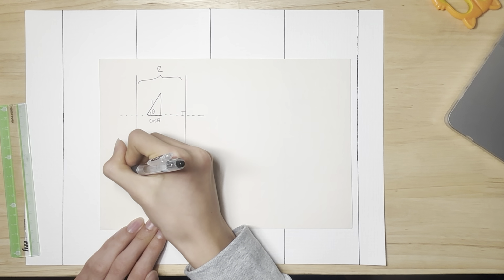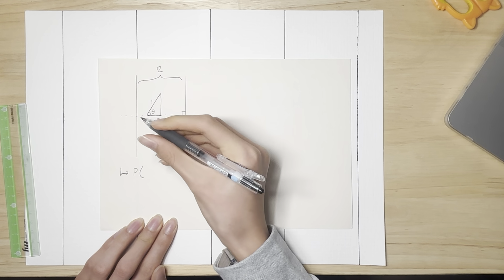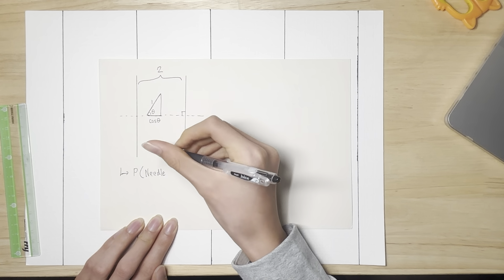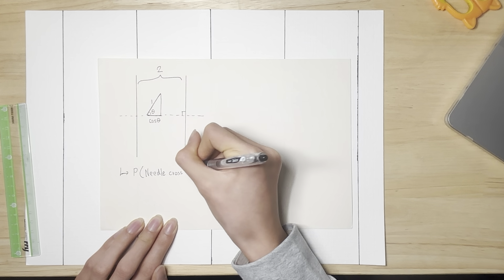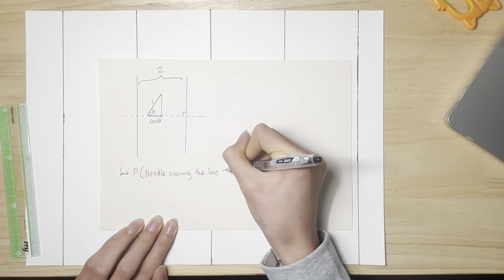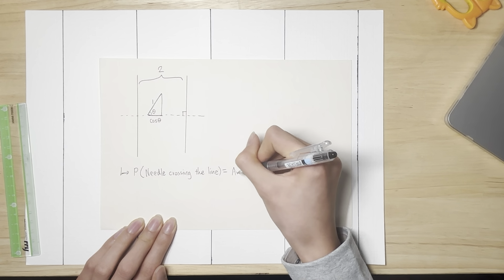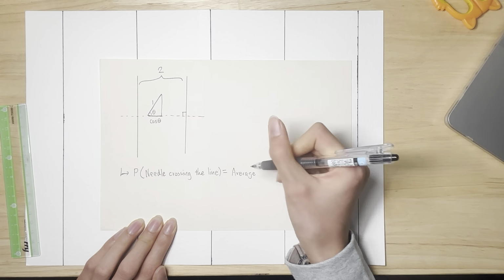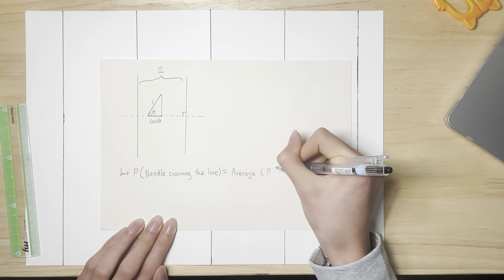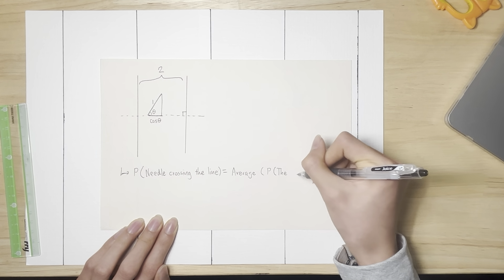Now we have the probability of the needle crossing the line equals the average of all the probabilities that the projection is crossing the line.